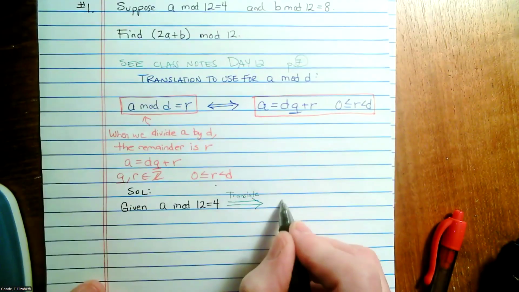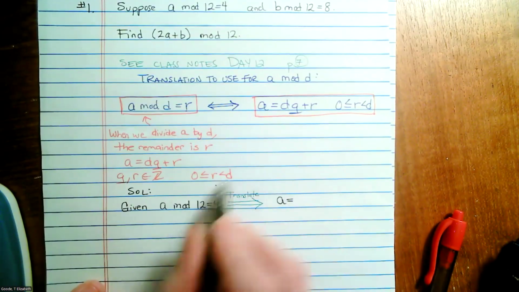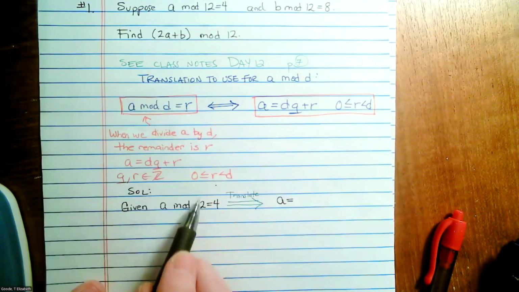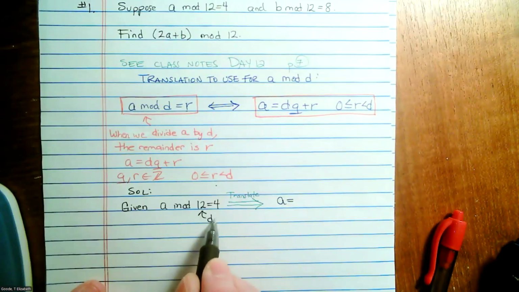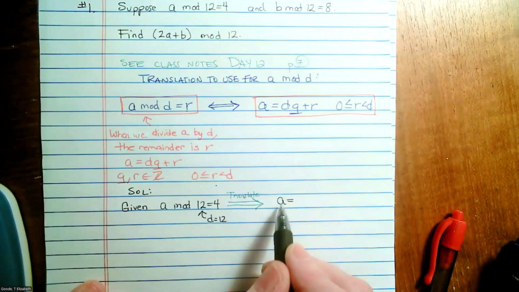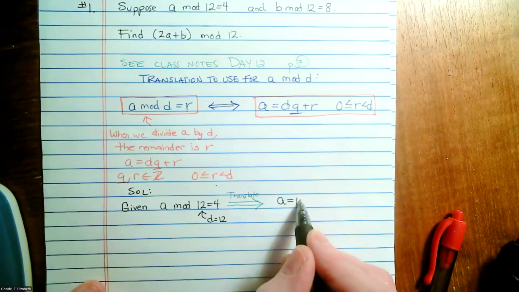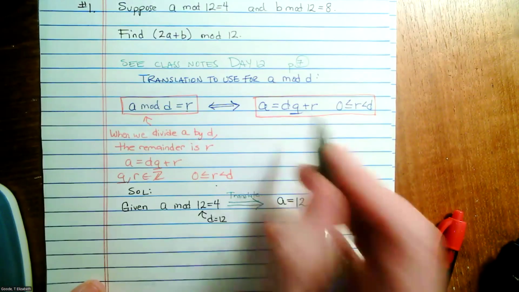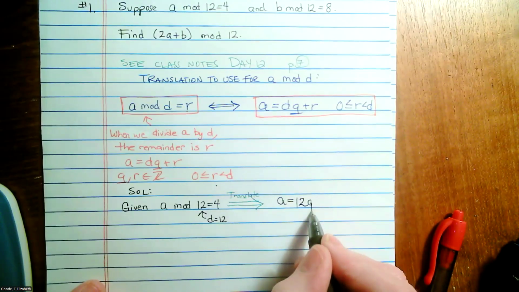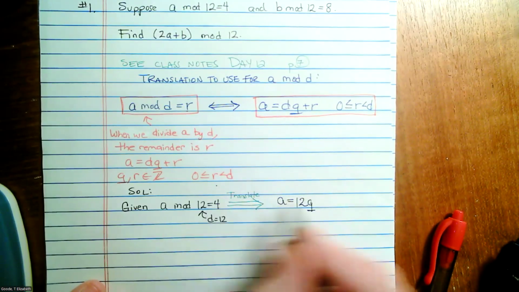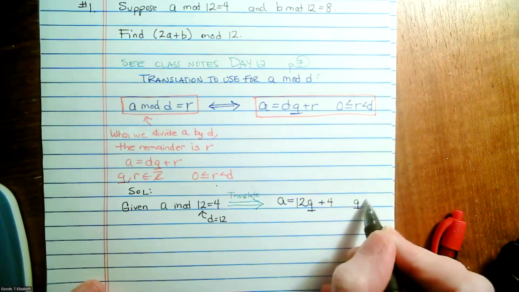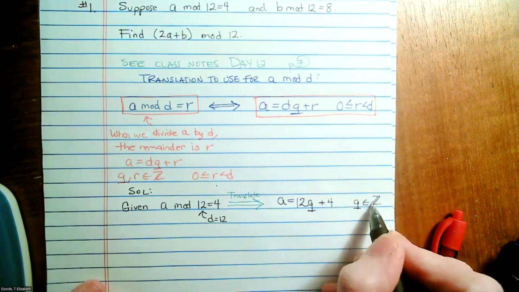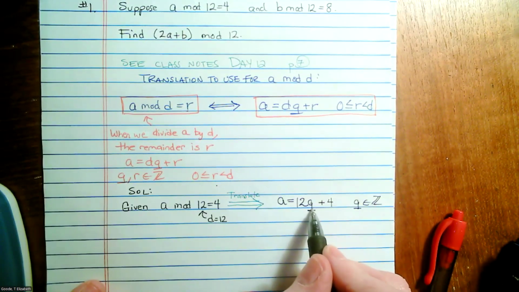The divisor D is 12. It means when we divide A by 12, we get 12 times some quotient Q plus the remainder, which is 4. Q is an integer. We don't even care what Q is. All we really care is that Q is an integer.